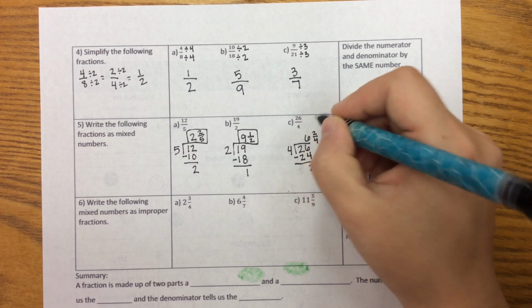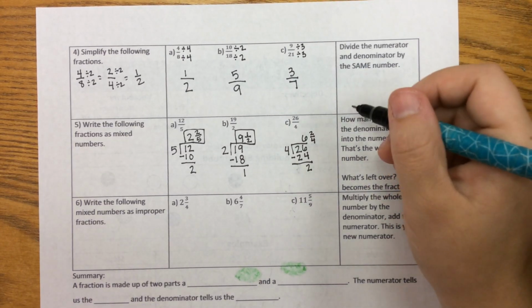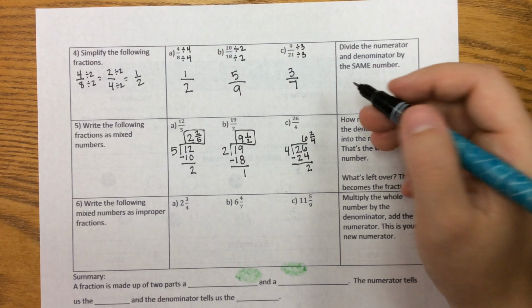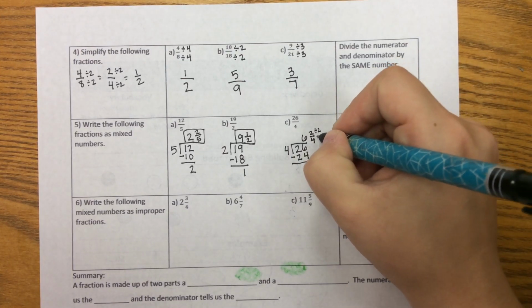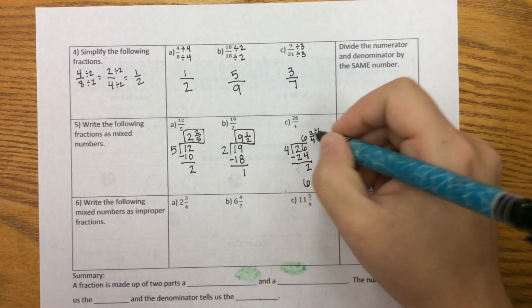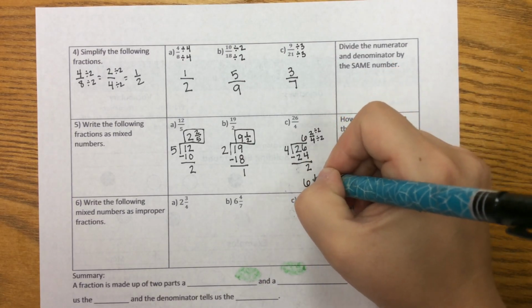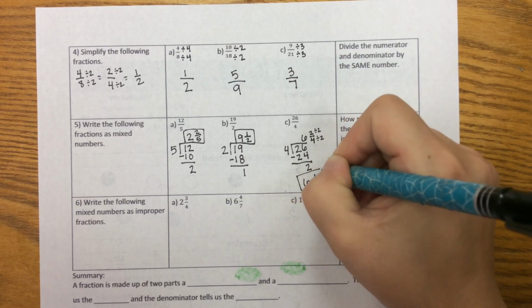Now this one's not done yet, because if I think about 2 fourths, that's not simplified. There's a number that can go both into 2 and 4, and that's 2. So I'm going to divide by 2. Just the fraction, so the 6 stays the same. 2 divided by 2 is 1. 4 divided by 2 is 2. So I get 6 and 1/2.